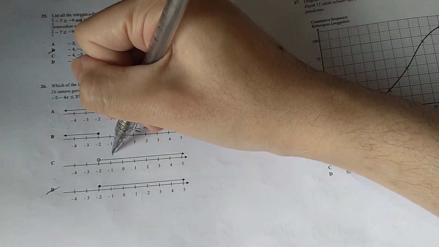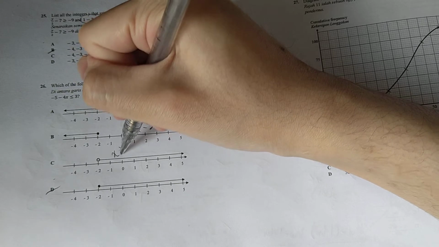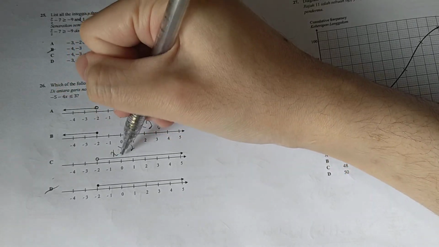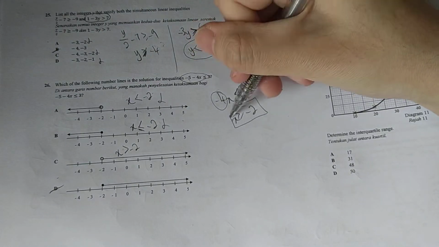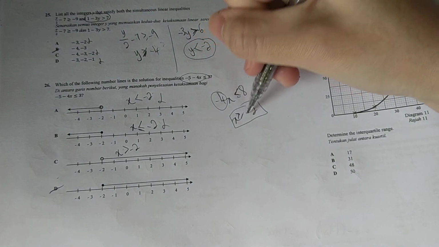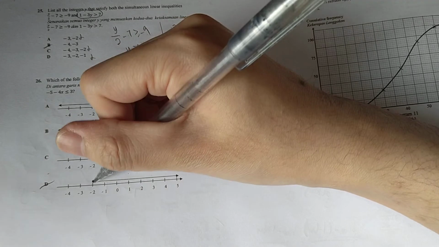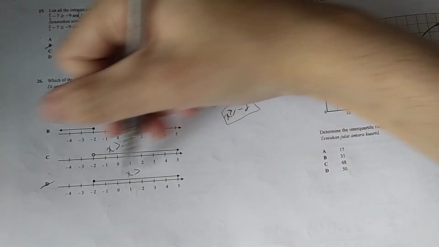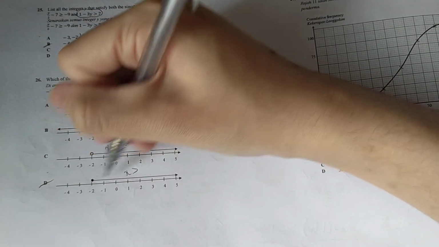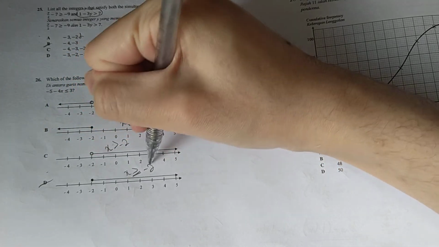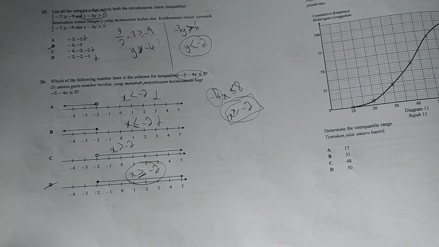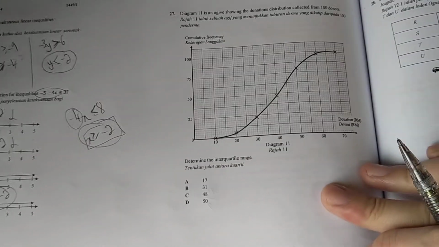Okay, what about C? C is like x bigger than negative 2. It has no dot, so there is no line. So it means negative 2 is not included. So C is also wrong because you know the answer should be x bigger than or equal negative 2. So D will be the answer because D has a dot, right? So x bigger than, right? To the right, so bigger than. And because there is a dot, it means negative 2 is included. So there must be a line, negative 2. So this and this, they match, right? So the answer is D.